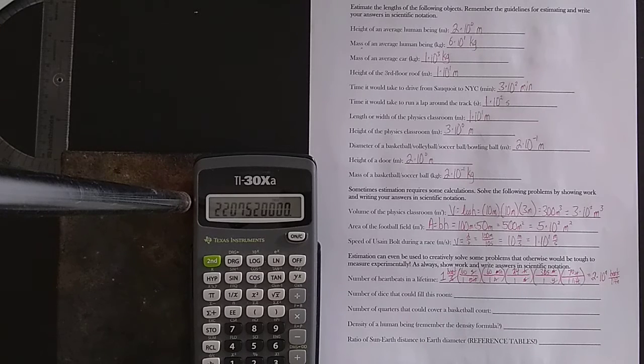Now, is that exactly right? No, but it's on the order of magnitude. Somewhere between 1 and 10 billion beats per lifetime.